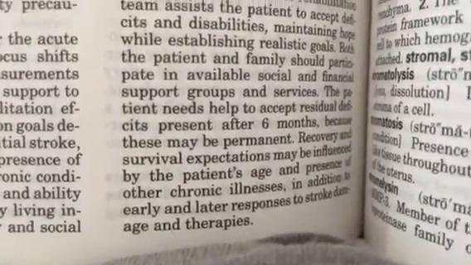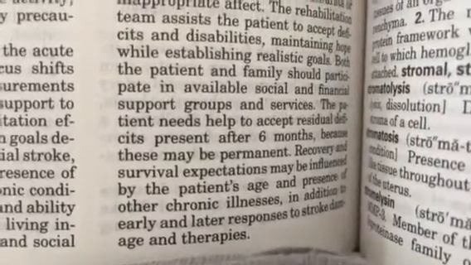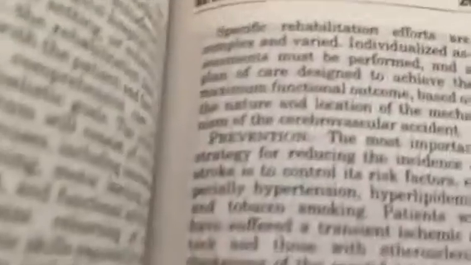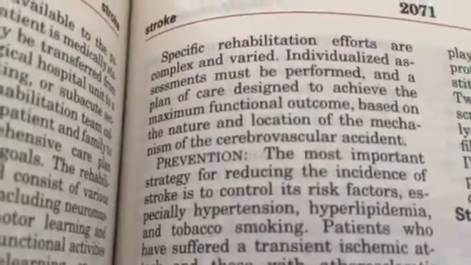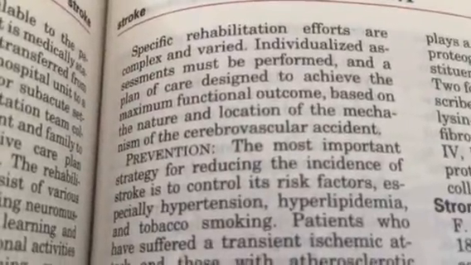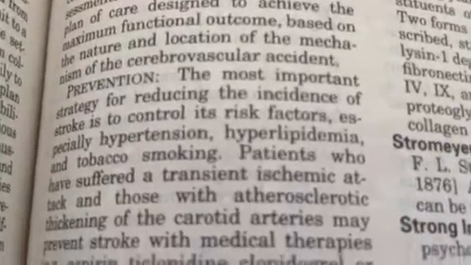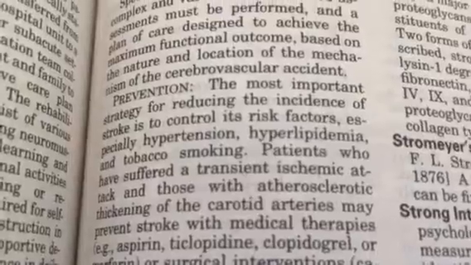Recovery and survival expectations may be influenced by the patient's age and presence of other chronic illness, in addition to early and later response to stroke damage and therapies. Specific rehabilitation efforts are complex and varied. Individualized assessments must be performed and a plan of care designed to achieve the maximum functional outcome based on the nature of the location and the mechanism of the cerebrovascular accident.